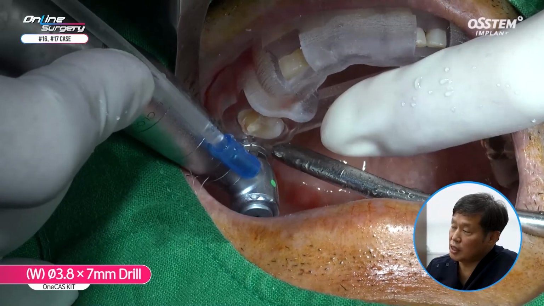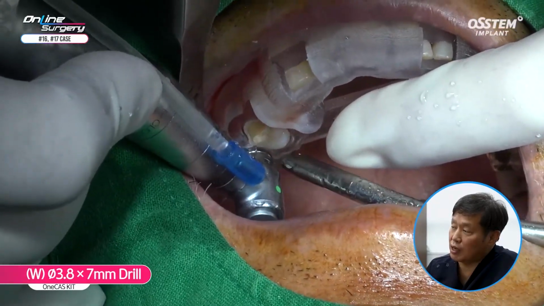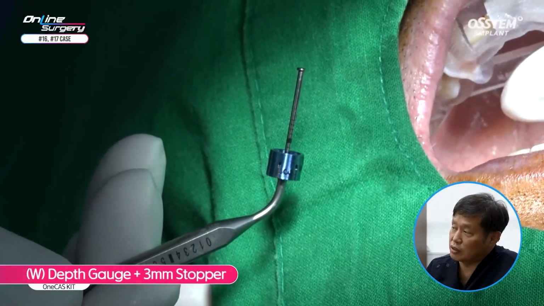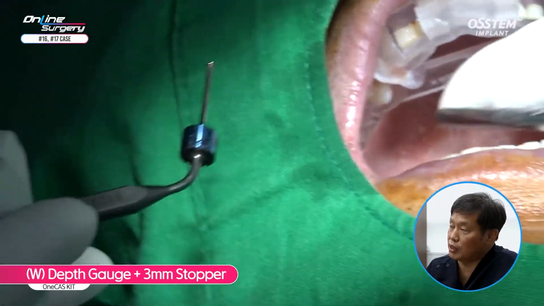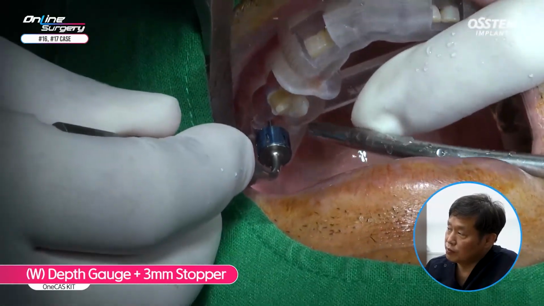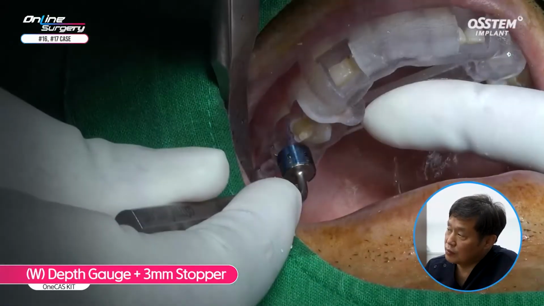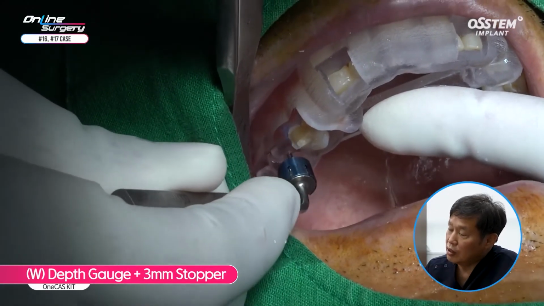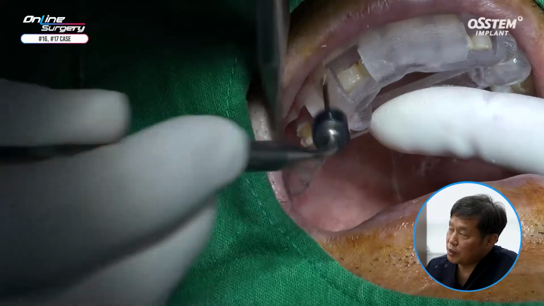In the case of OneCAS, the drill hole is expanded, and you need to progress while using the final drill. It has been drilled up to 7 millimeters, so a 3 millimeter stopper is used on the depth gauge. You can see there's contact. Sinus floor is penetrated.